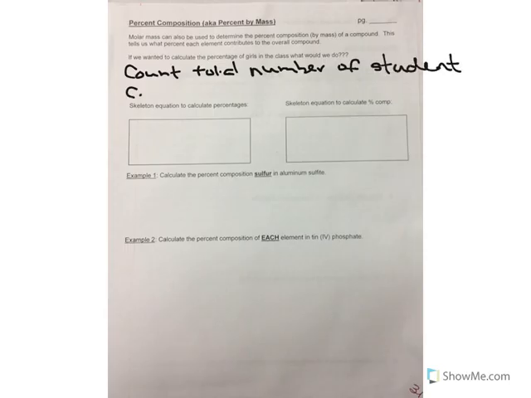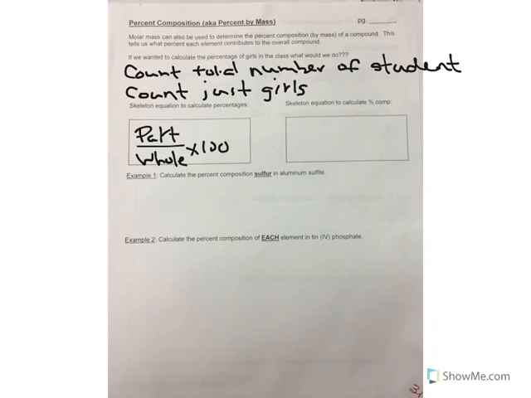then we would count just the girls. And then the calculation we would run to find a percentage is always part, so that would be the girls, divided by the whole, that would be the total class, times 100. Okay, and that would give us the percentage of girls in class.